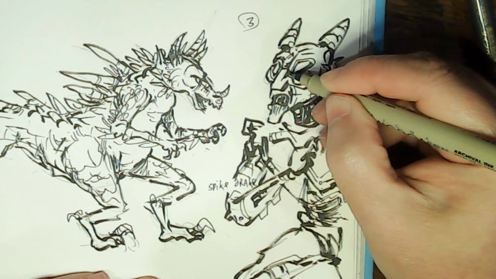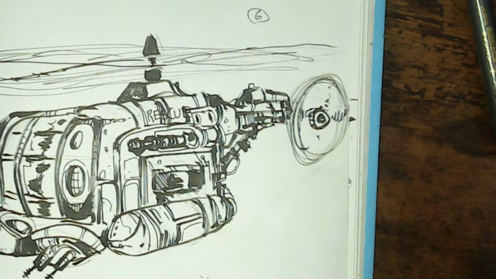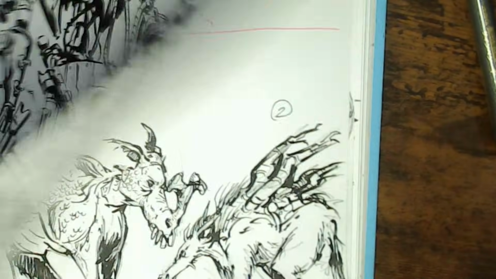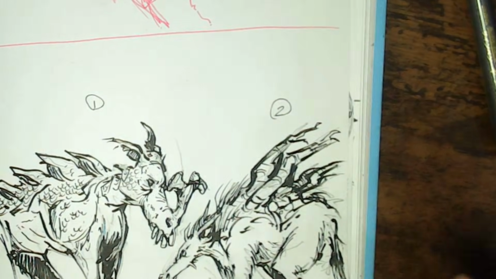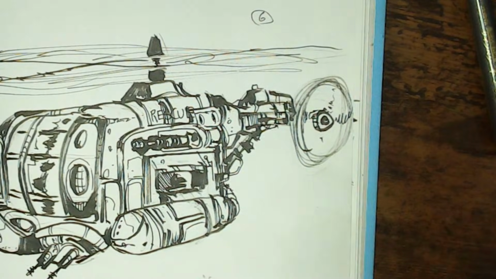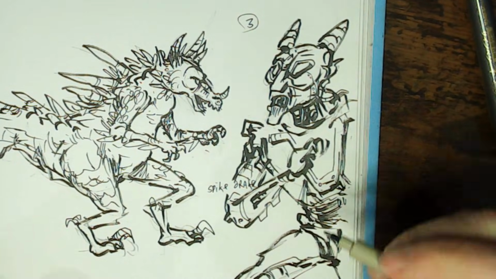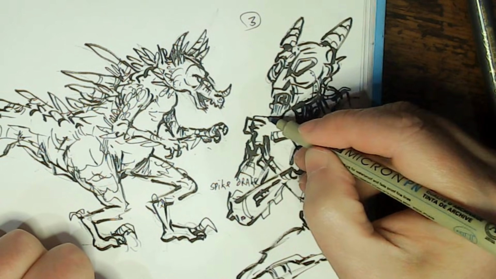I'm going to do a bunch of these, and then I'm going to eventually get around to painting this guy. I might paint some of these other concept drawings as well. They're not always going to be winners. You're going to have problems. I definitely had problems.